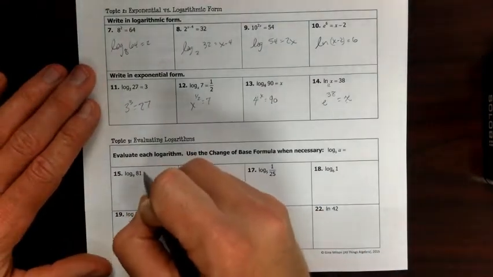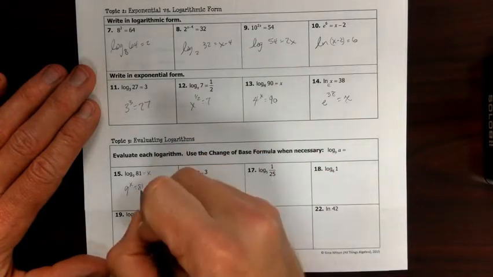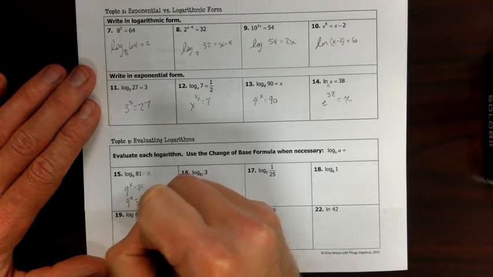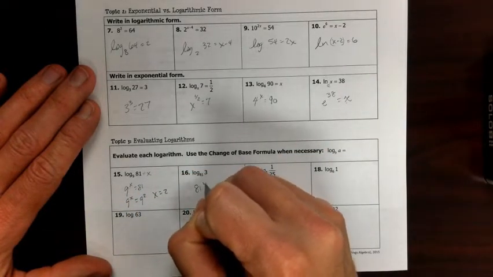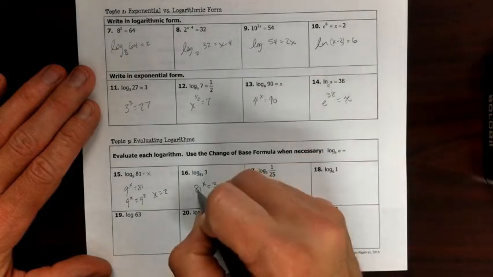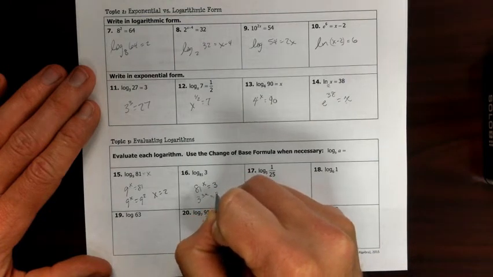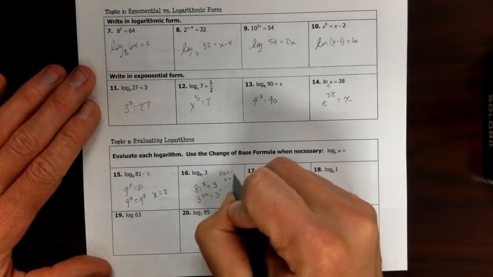So we've got 9 raised to the x equals 81. We could write 81 as a base of 9, so we'd have 9 raised to the x equals 9 raised to the 2nd power, so x equals 2. Next, 81 raised to the x is equal to 3. We can write this as a base of 3, so 3 raised to the 4x is equal to 3 raised to the 1st. So 4x equals 1, x equals 1/4.